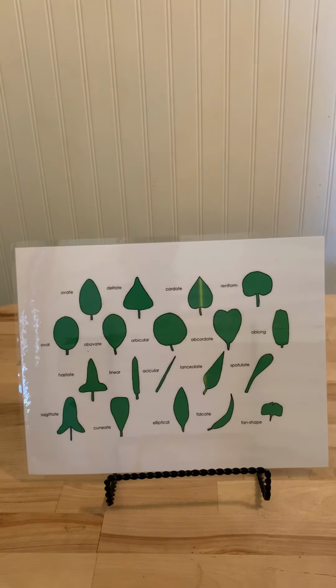There's all kinds of follow-ups that you can do with leaves. You can look at the plants. You can try to classify them. Do they have parallel veins? Do they have reticulate veins? You can go around and look at the things that are in your house or in your yard.